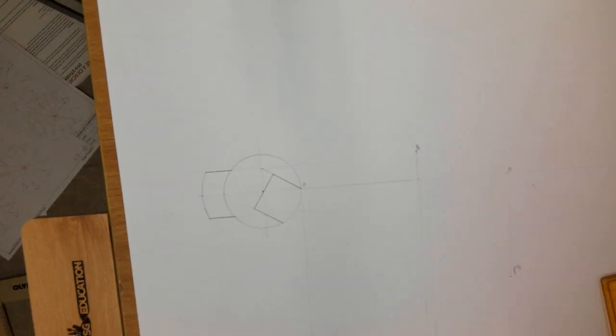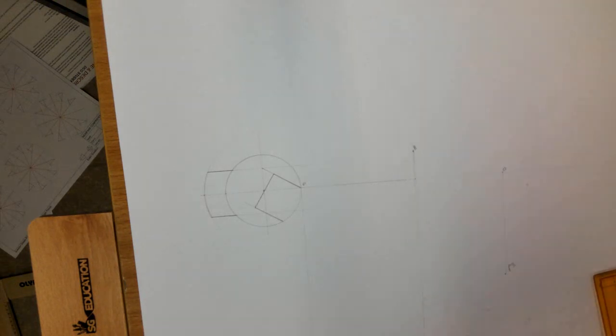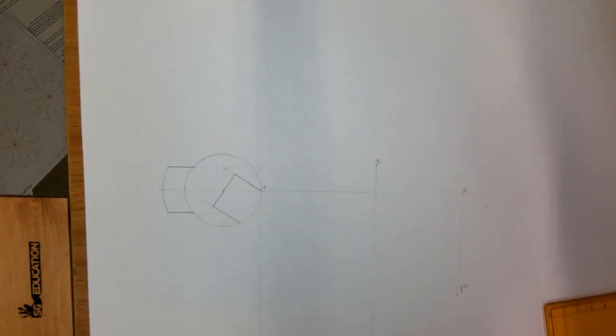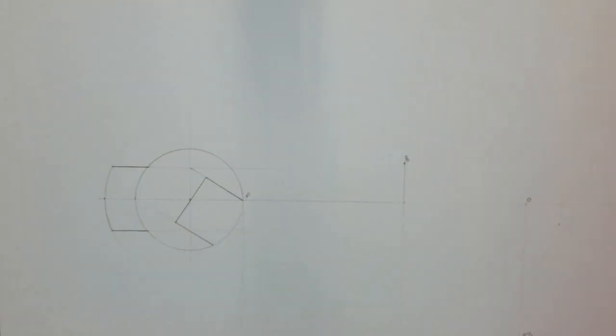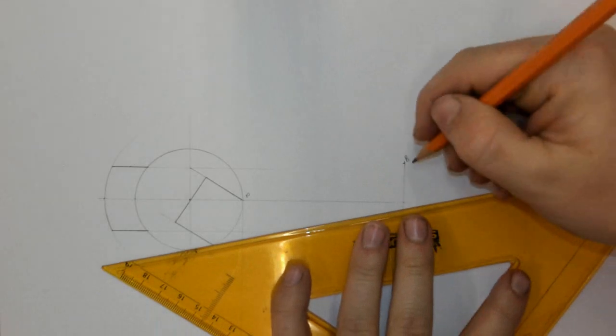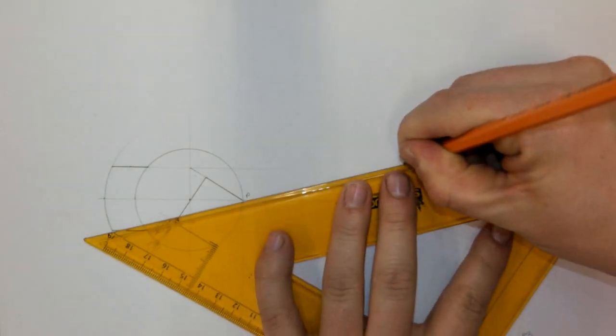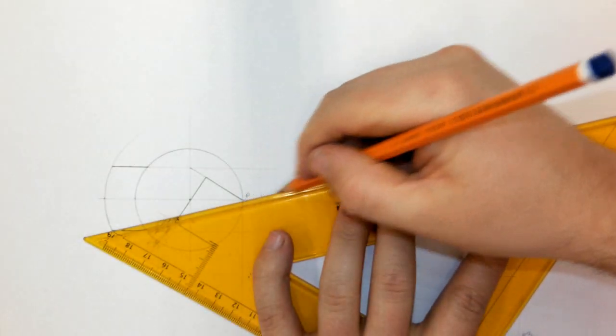Okay, right, so I've the grid drawn in here. I'll square up the visualizer. Now, P to P1 is central symmetry. So here's P1. Now, have a think. What do you do? You join P to P1.